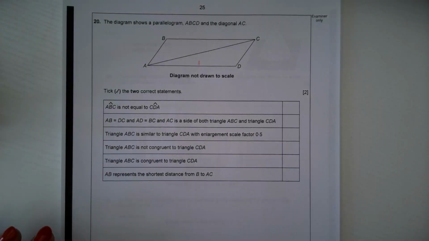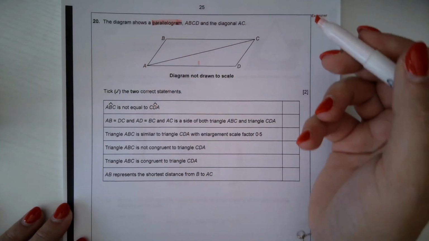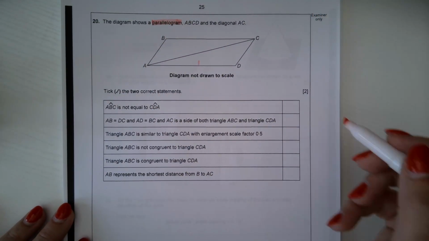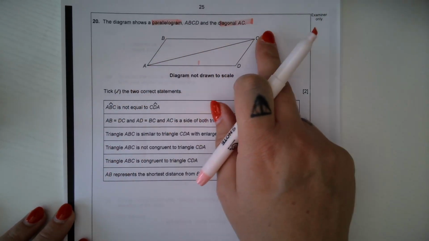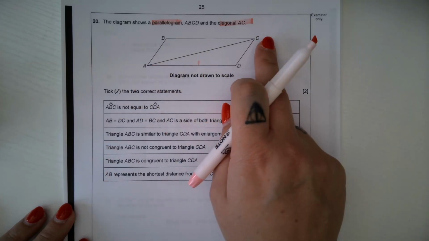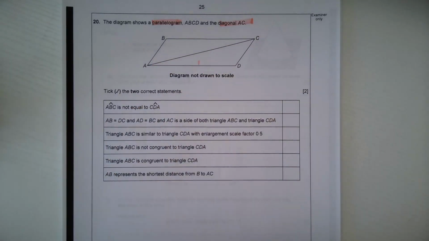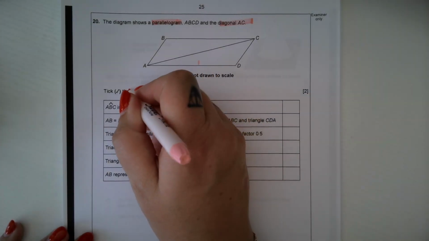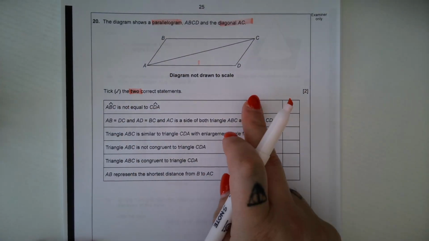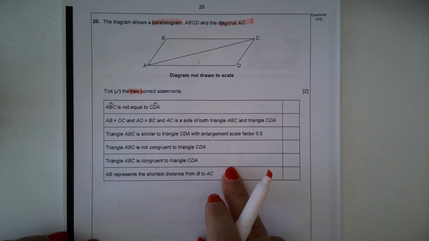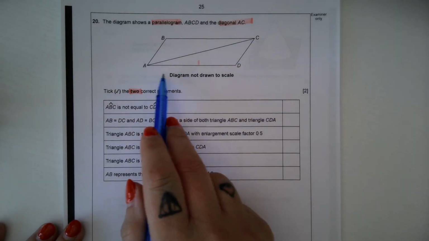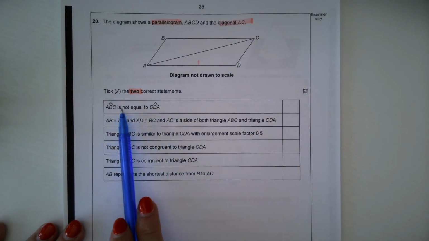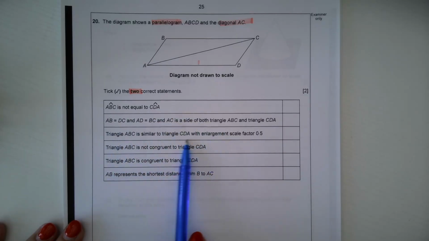Question 20. The diagram shows a parallelogram ABCD and the diagonal AC. So ABCD is our parallelogram, and AC is the diagonal that goes from A to C. The diagram's not drawn to scale, so that means we can't measure anything directly from it. And it wants us to tick 2 correct statements. So we've got 1, 2, 3, 4, 5, 6 statements here, but only 2 of them are correct based on this diagram here. Now all of these statements are linking to angles, sides, etc.